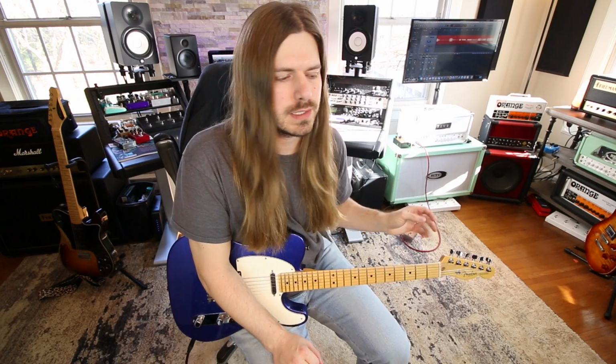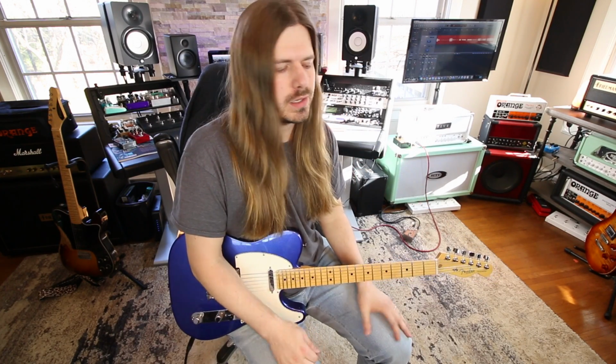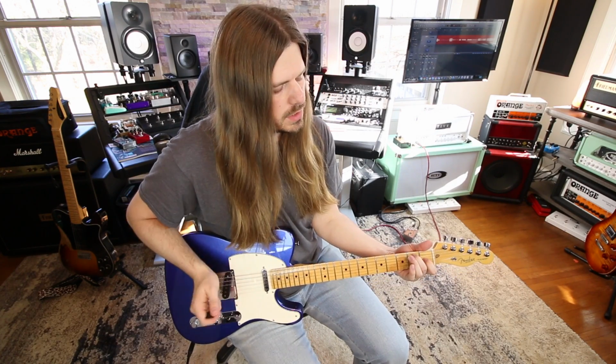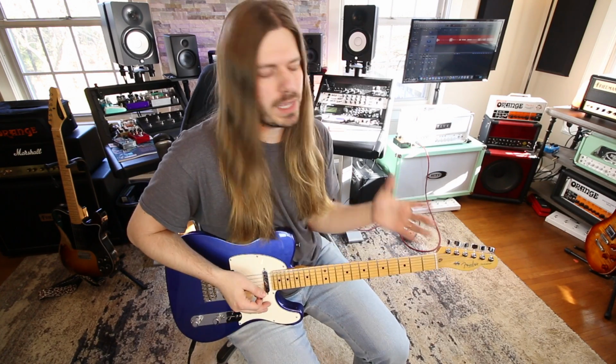Alright, so let's break that down. Now, essentially it's repeating the same thing over and over again. We're just changing what chord it is. It's just a blues shuffle, country, probably shuffle-ish thing. But essentially the chords, E7, A7, to a B, to an A, back to the E.